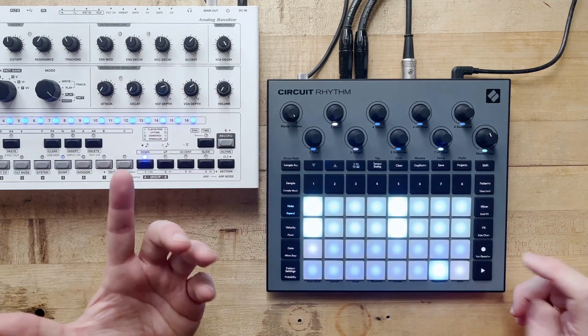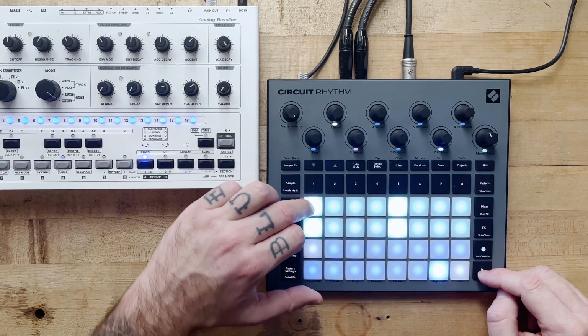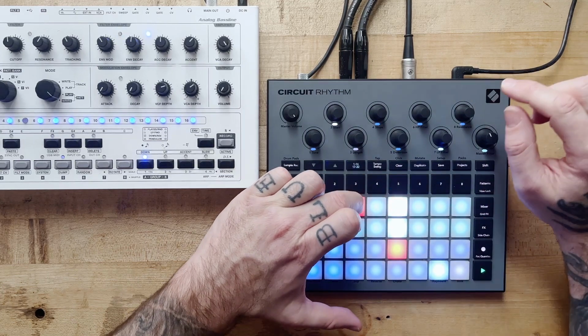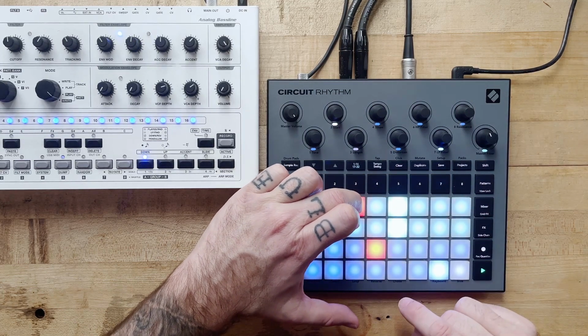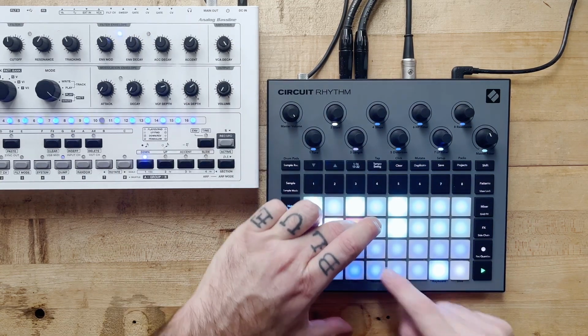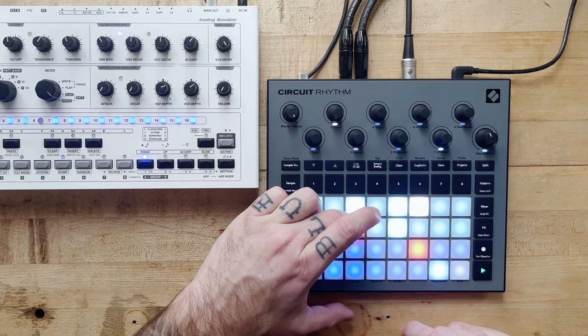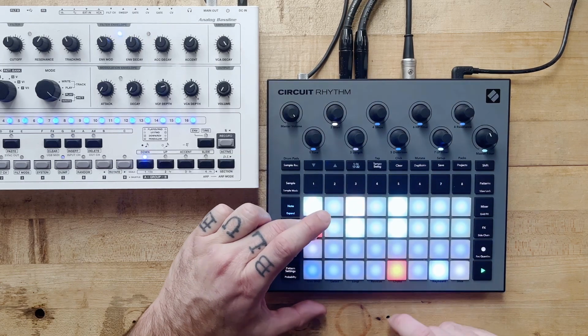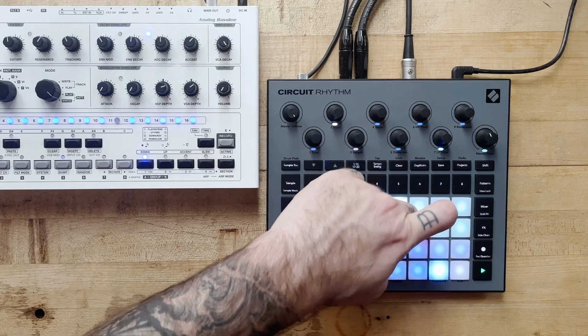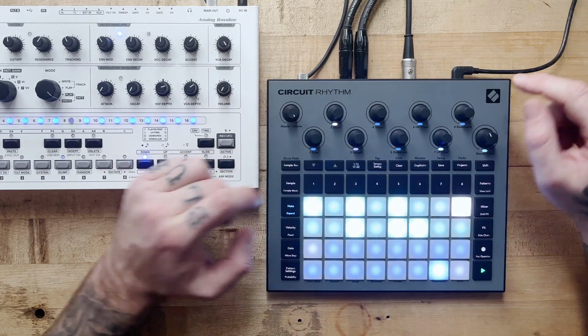This allows me to maybe create different variations, because I can put different notes. Let's add some kick.